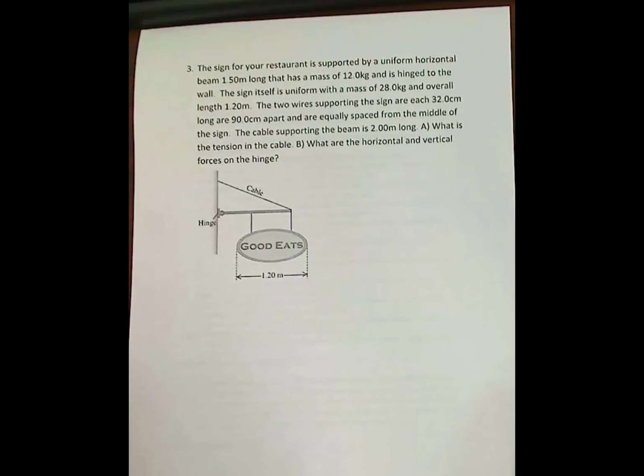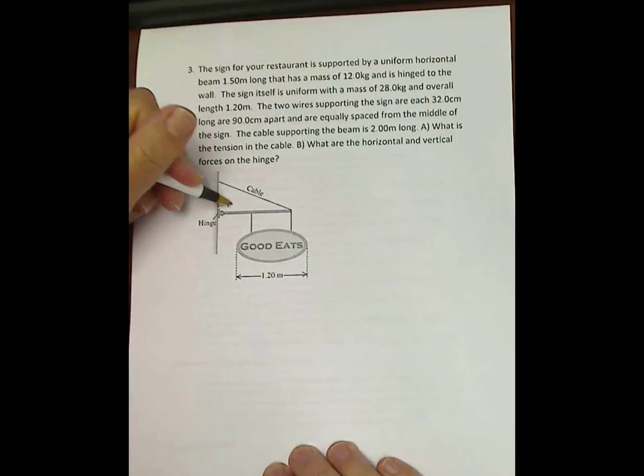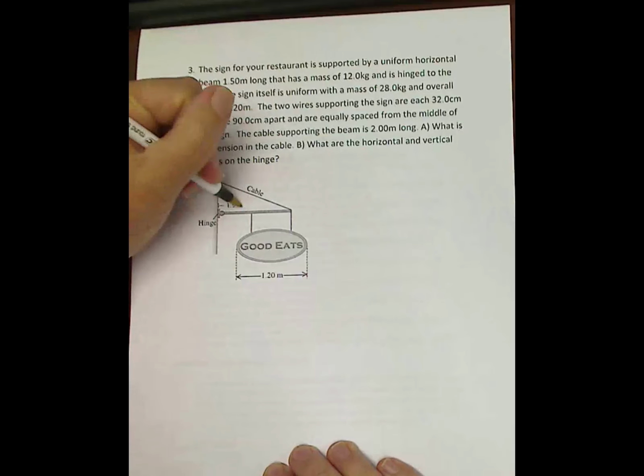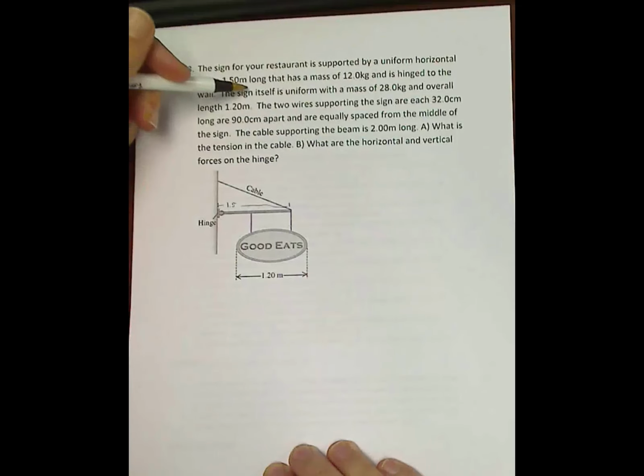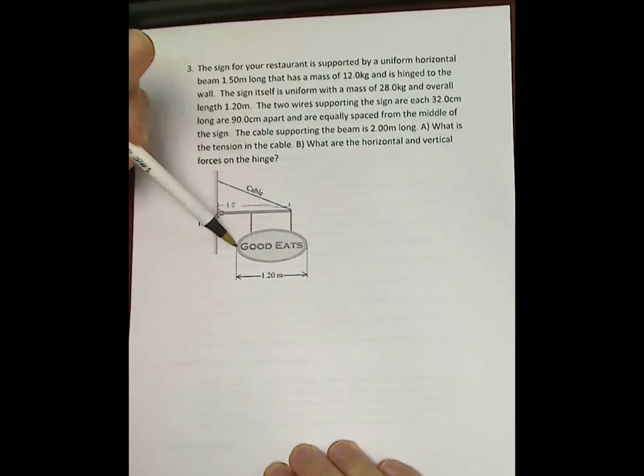Alright, the most common type of problem you'll see is a sign problem, where you've got some sign hanging from a beam and a cable. So in this case, we have a whole bunch of different numbers here. We have a beam that's 1.5 meters long, so this here. It has a mass of 12 kilograms and it's hinged at the wall. The sign is uniform with a mass of 28 kilograms and overall length of 1.2 meters. So there's your sign there. The two wires supporting the sign are each 32 centimeters long.